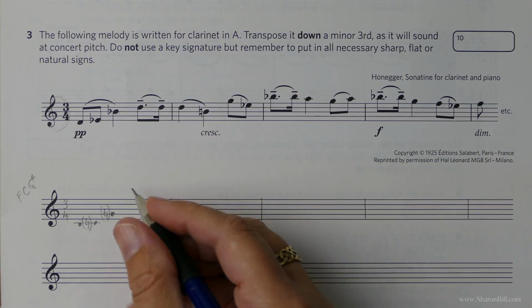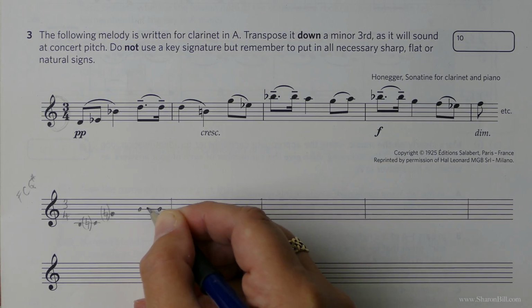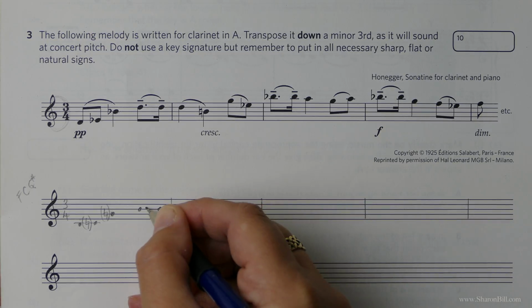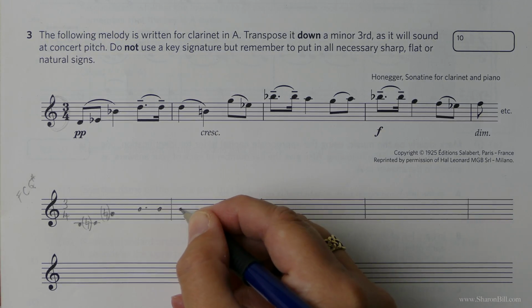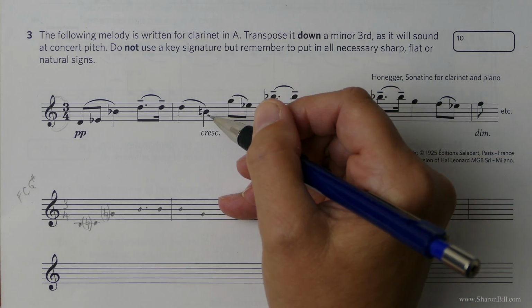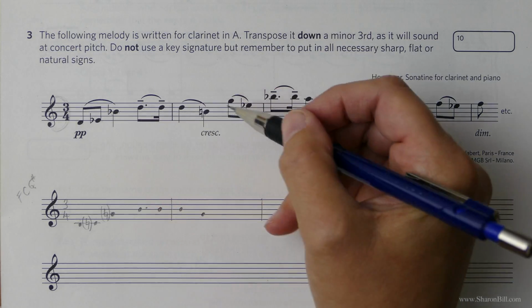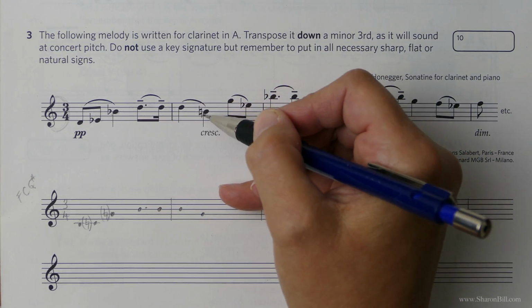So up a third again, nothing here. Just remember to add the dot. Same note, down a third. Now here, this is a little bit of a red herring because that's saying it's a B natural. It's just reminding you that that flat is no longer active because the bar line has cancelled it.